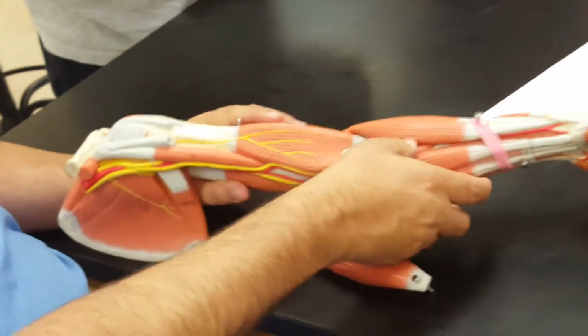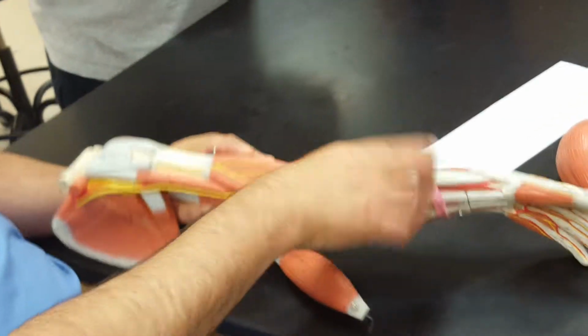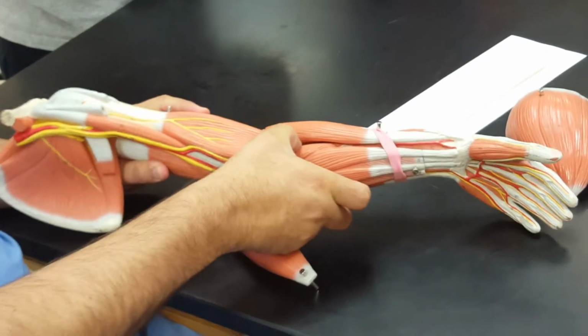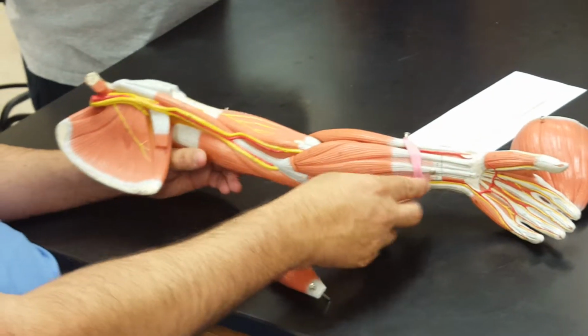Well, I can take this off. I would take this off, and I can take this off in a little while. When I do, this whole thing explodes, but what the hell?